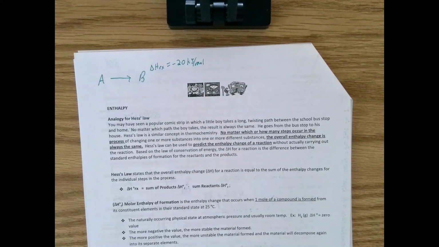Just knowing that the delta H is negative 20 kilojoules per mole, what could you tell me about that reaction? So first, let's say it's exothermic. Then you could say, who was saying that? Yeah, lost energy. Okay, so energy is released. We know those two things already.